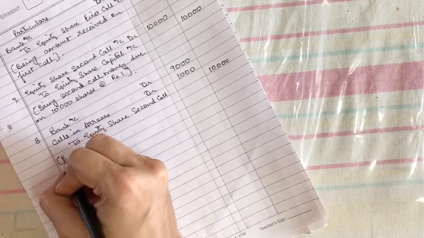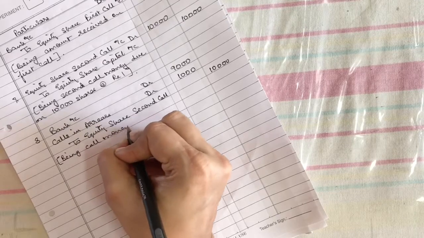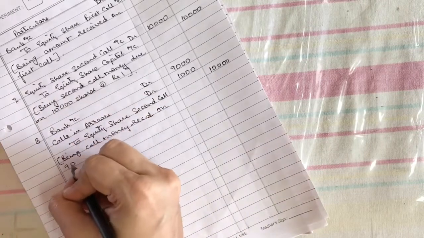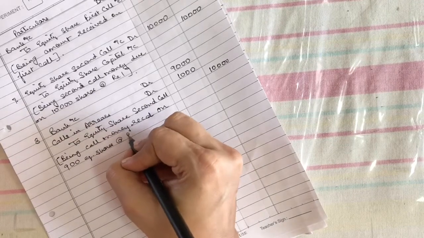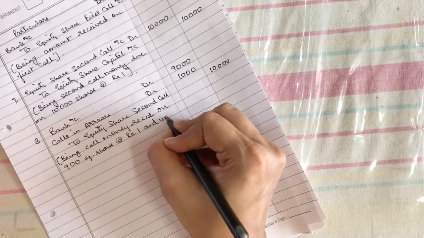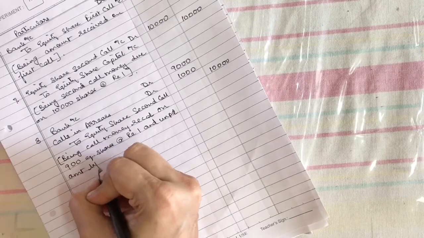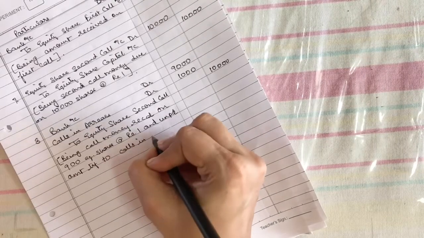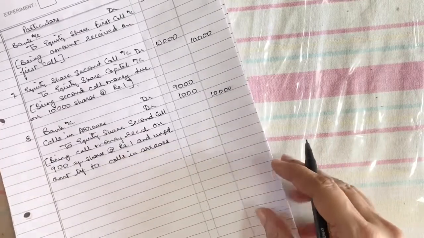So here I will write being call money received on 9,000 equity shares at the rate of rupee 1, and unpaid amount transferred to calls in arrears. Is it clear? That's all.